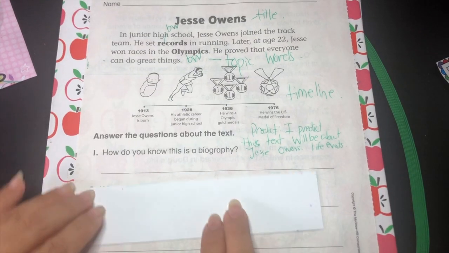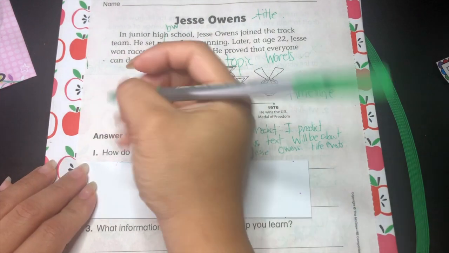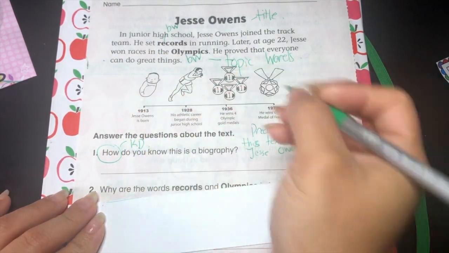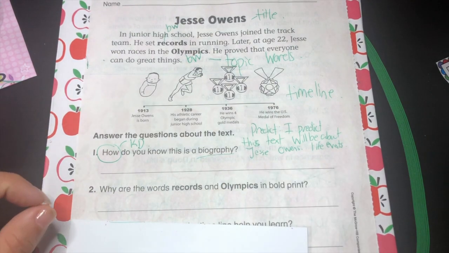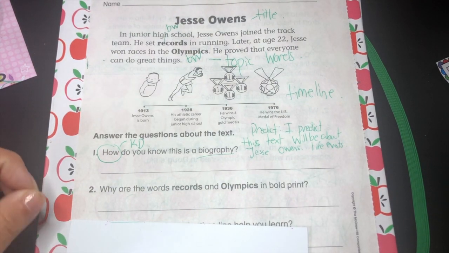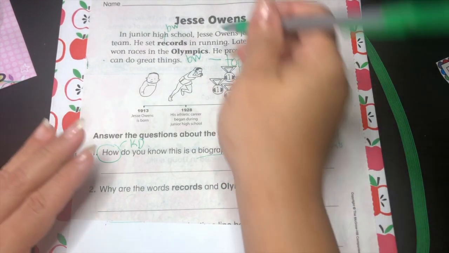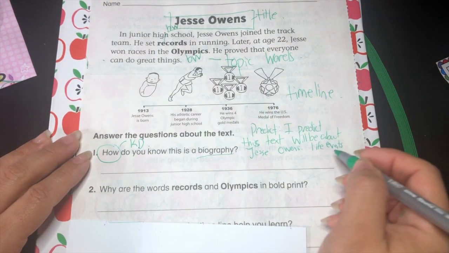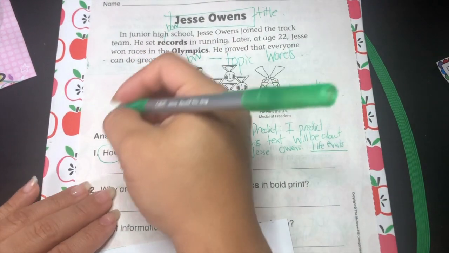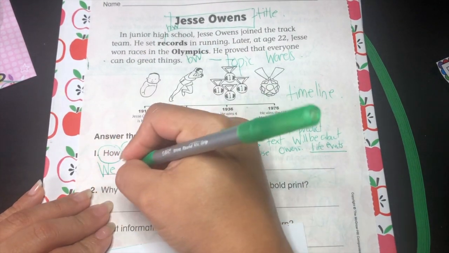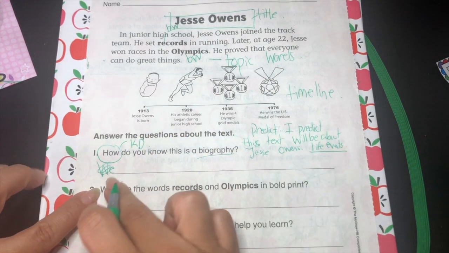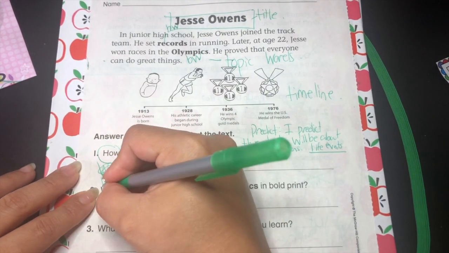Let's review. How do you know this is a biography? So first, they want a key detail. Biography is a type of genre. How do we know this? It's telling us about who? Jesse Owens. What? Life events. So write this, don't write it there because you wrote your answer there. I'm going to write it right under that.